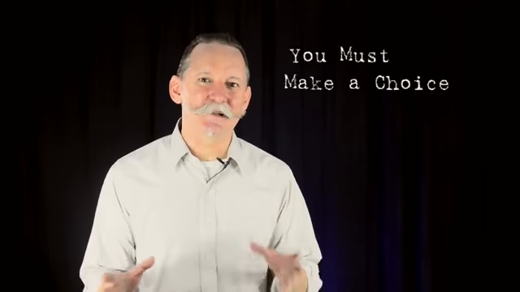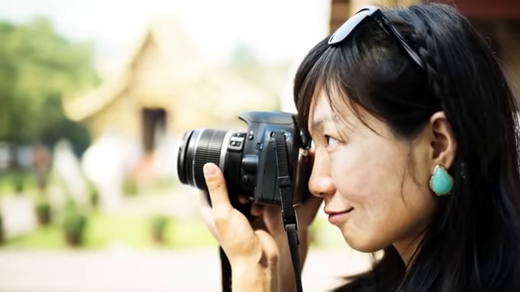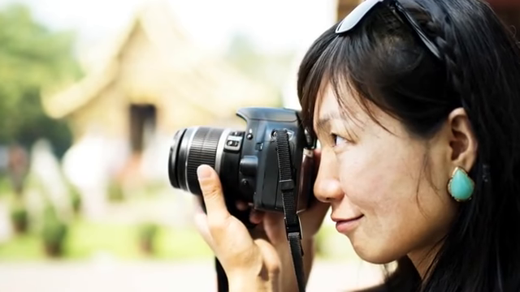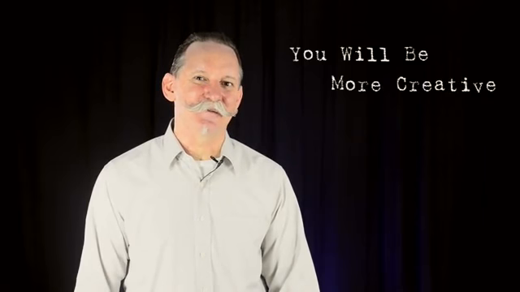So you can see, working in strong, hard lighting conditions, you must make a choice where to set your camera, and you can see some very interesting results and very different results depending on where you take your exposure meter reading from and how you set your camera. As you begin to understand more of how your exposure meter reads light in high contrast situations and learn to set your camera accordingly and make those choices, you will be more creative with your camera.